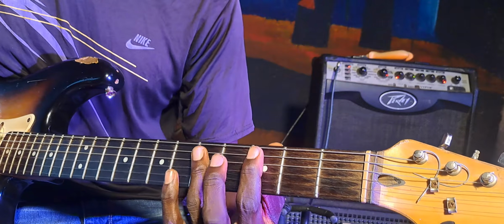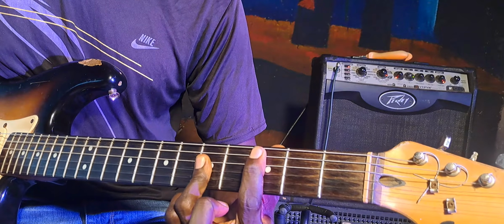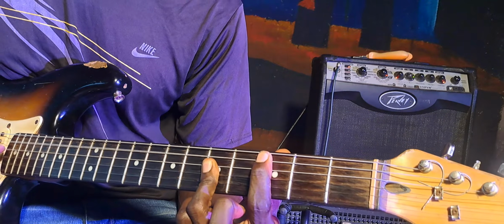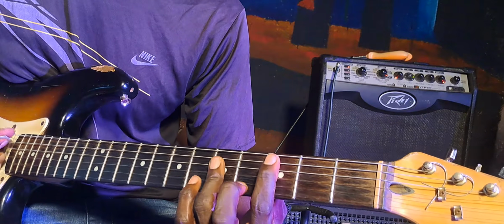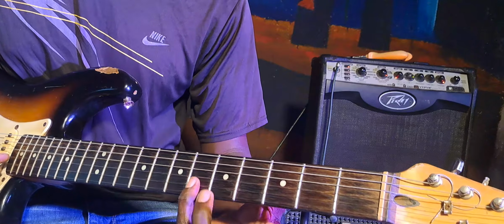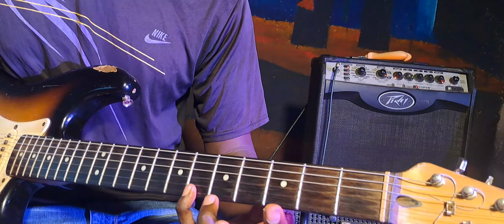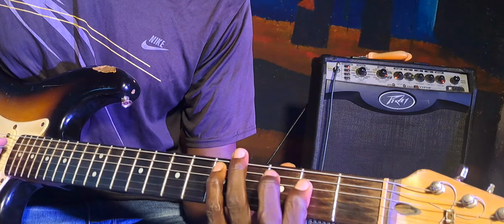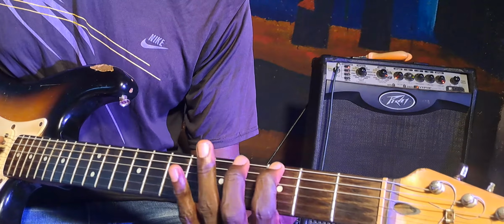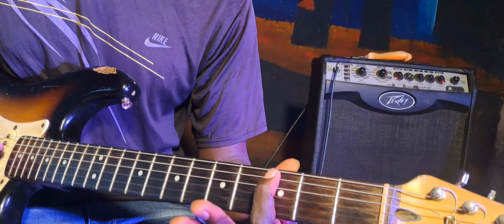So when we move to do here, we can do the same thing. It's like we are playing F, but the solo will end on the so. So we are do, ti, la, so, fa, mi, re, do, ti, la, so, fa, mi, re, so.